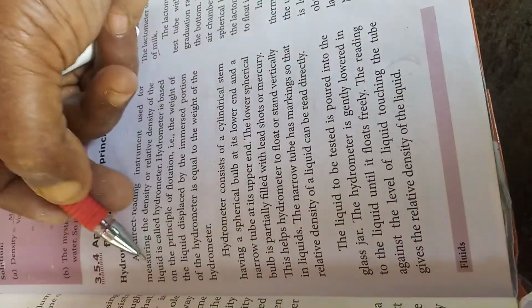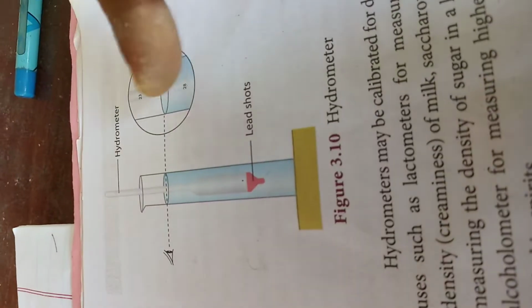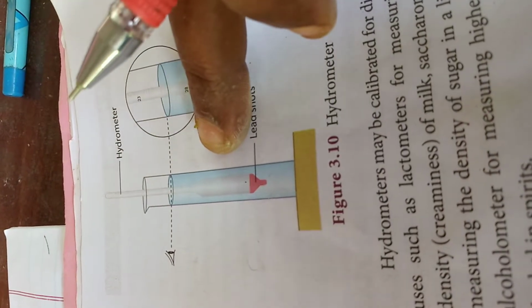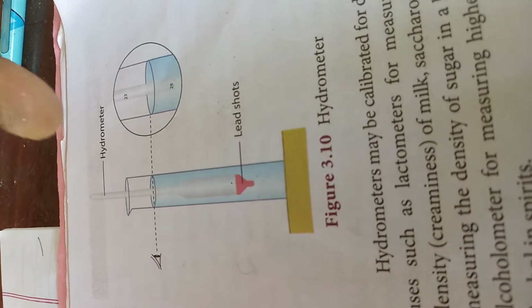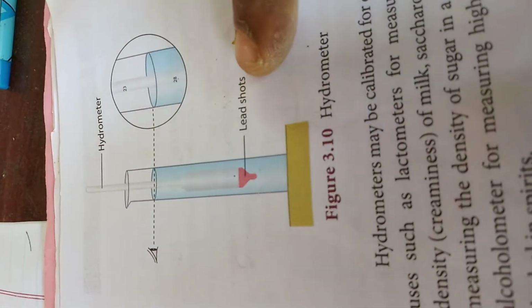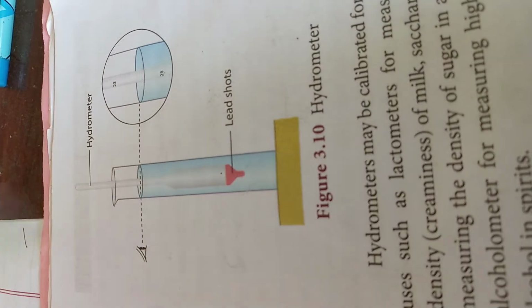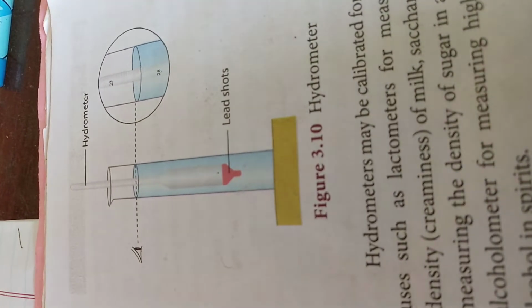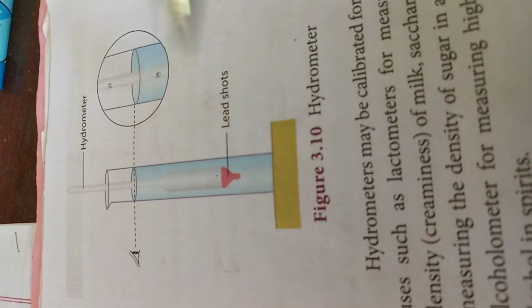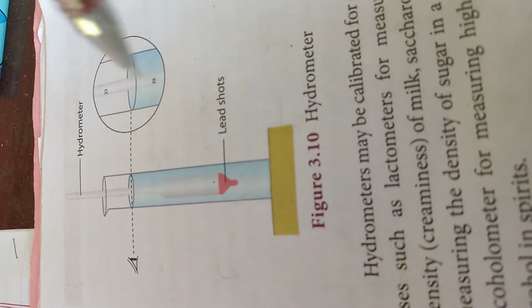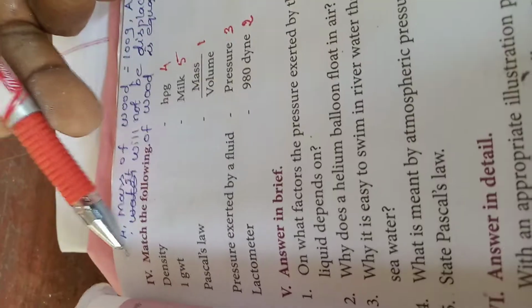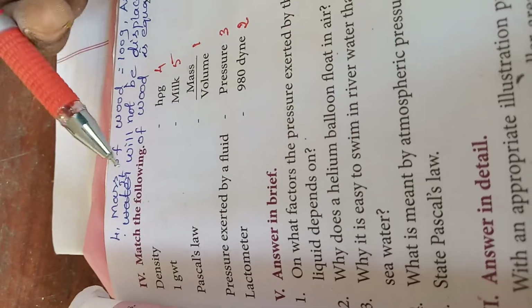Just mark it from here to here. Diagram, hydrometer diagram, you have to draw this diagram and mark the parts: hydrometer, glass tube, lead shot or mercury. Like that you have to mark the parts. Okay, diagram, construction and working, uses, which principles used. This much you have to write as a detailed answer, a very important question. Just mark it.